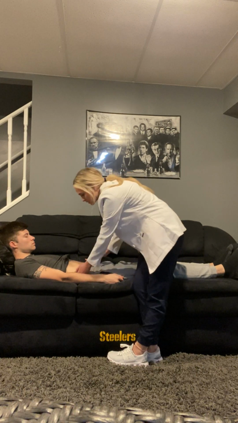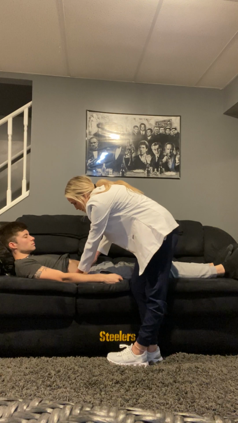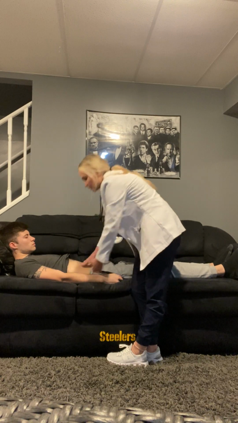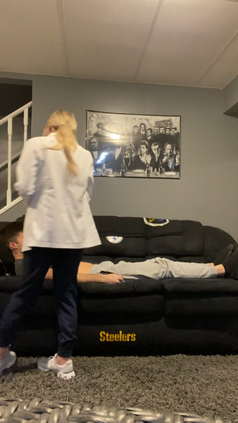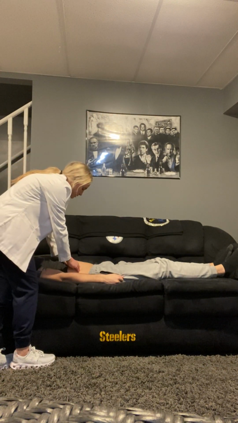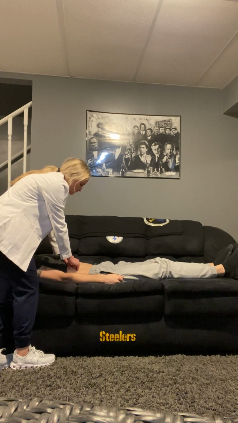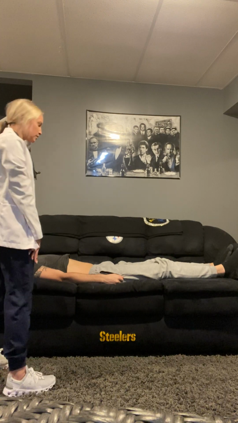Okay, I'm gonna place my hand behind you. Take a big deep breath and let it out. And now I'm gonna come behind the patient, place my hand under the rib cage, big deep breath, and let it out. Okay. And the liver does not appear to be enlarged.